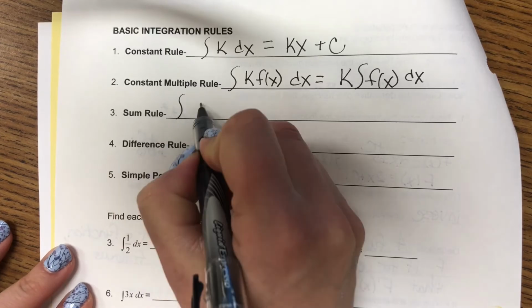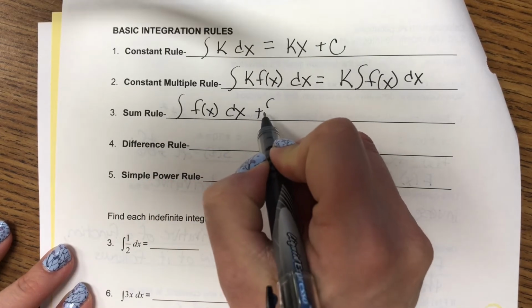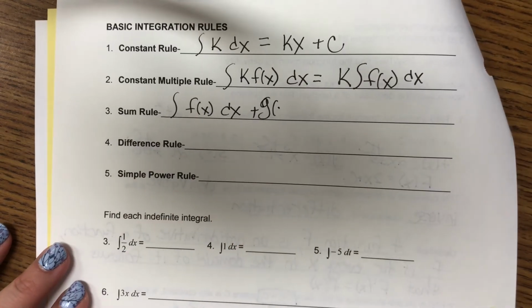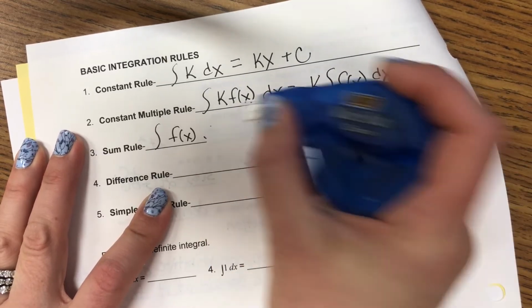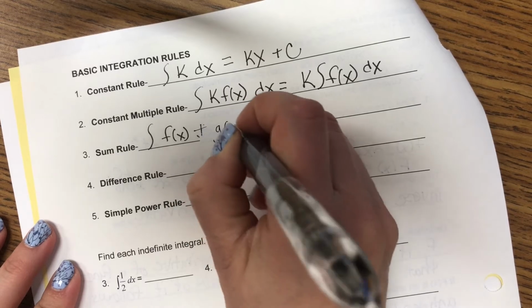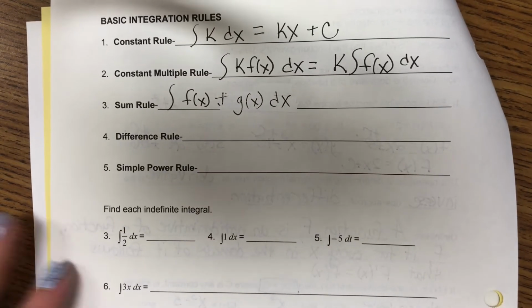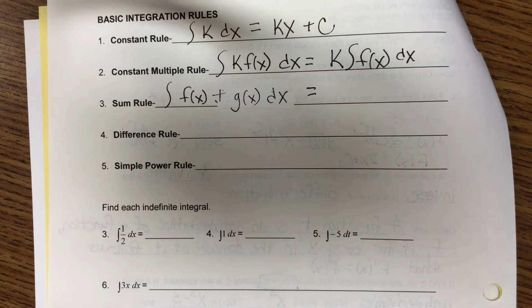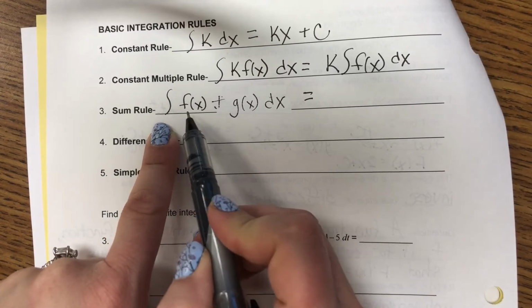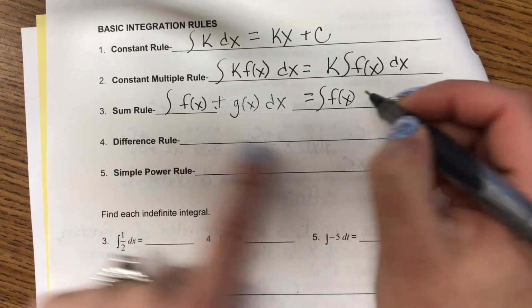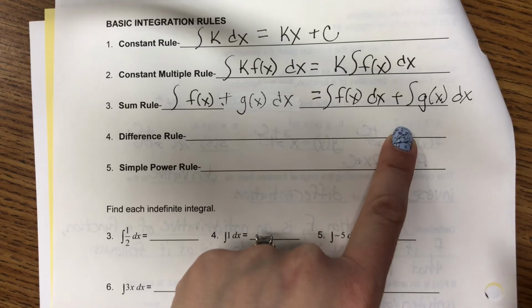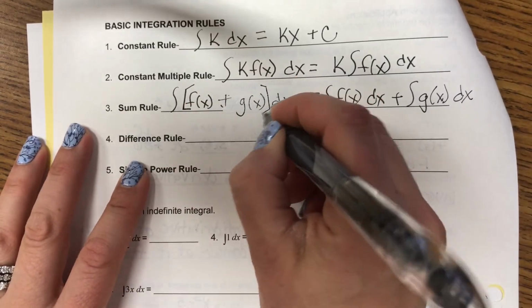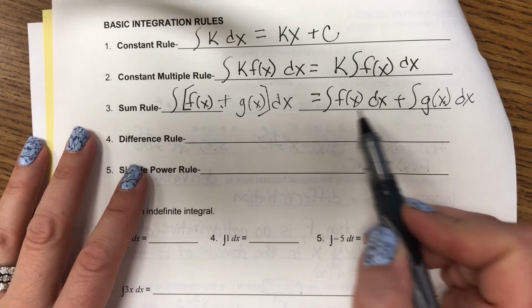For the sum and difference rule, we just have to spell it out. Oops, I wrote that wrong, hang on. It's hard to talk and write at the same time. So, if we have the sum of two functions that I want the antiderivative of, I have to tell you this rule only because it does not apply for products or quotients. So for sums and differences, for adding and subtracting, it does apply. If you have the antiderivative of a sum, you can individually do the antiderivative of each part and add their integrals together. So the integral of f of x plus g of x is the same thing as the antiderivative of f plus the antiderivative of g.